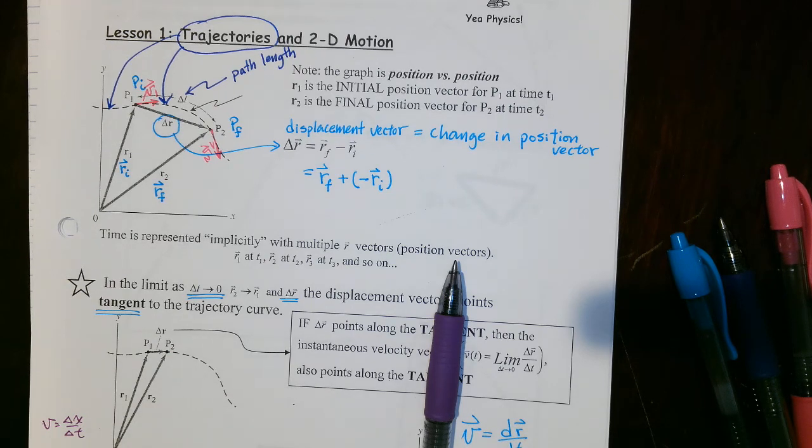So you can change velocity by changing the magnitude, or you could keep the magnitude the same and just change the direction, or you can change both simultaneously. Whenever there's a change in velocity, there's definitely an acceleration.